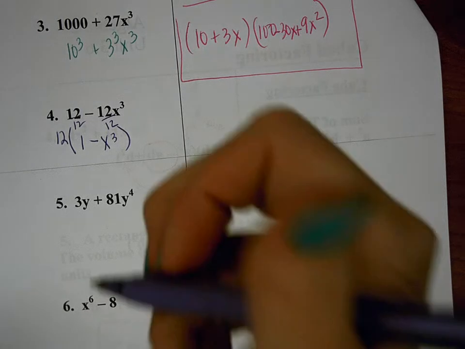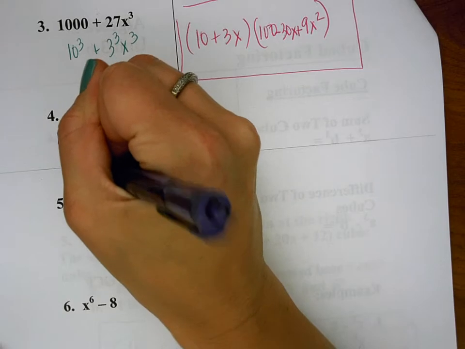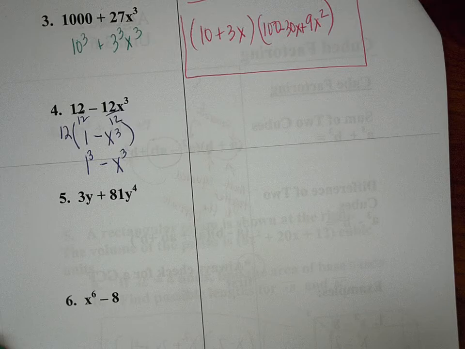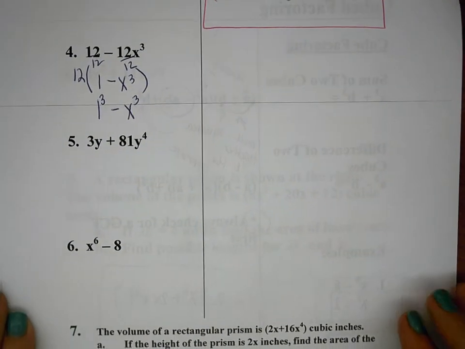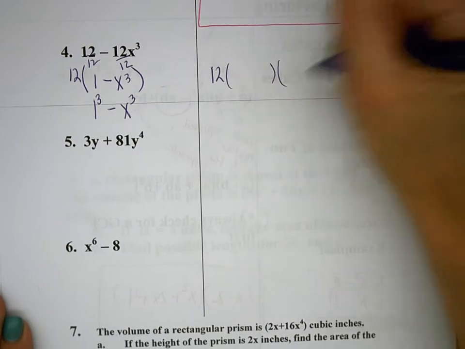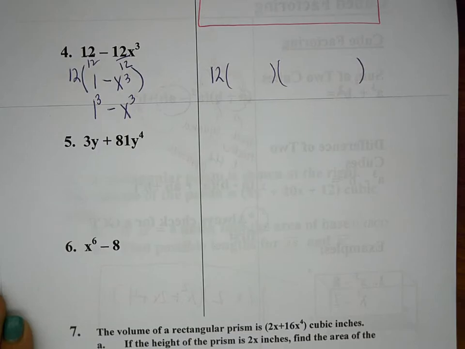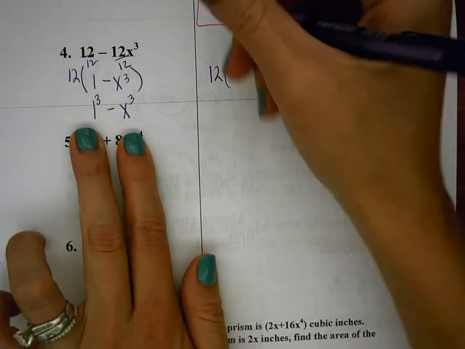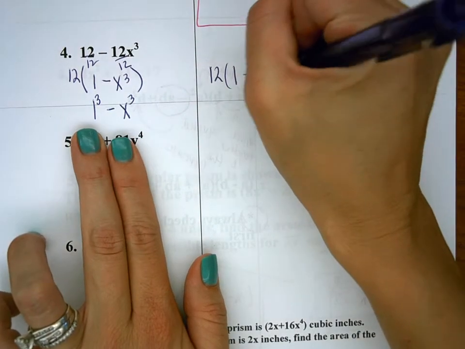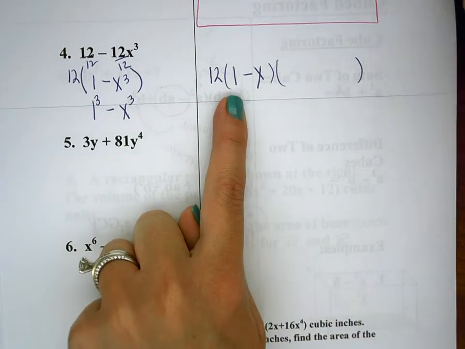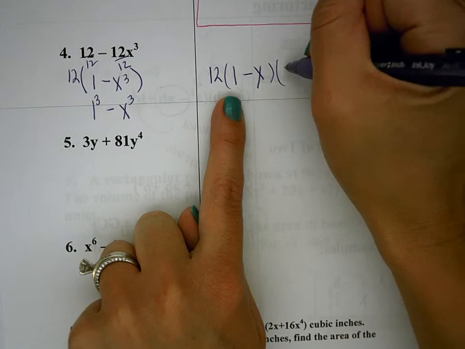Okay, so 1 can be written as a cube as 1 cubed minus x cubed. So when I write my factors, the first thing I need to do is keep that GCF 12. We make our 2 parentheses. In my first parenthesis, everything stays the same as it was with the cubes. So that is 1 minus x. First term is the first term squared. 1 squared is 1.